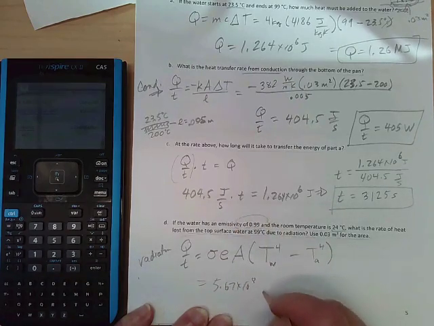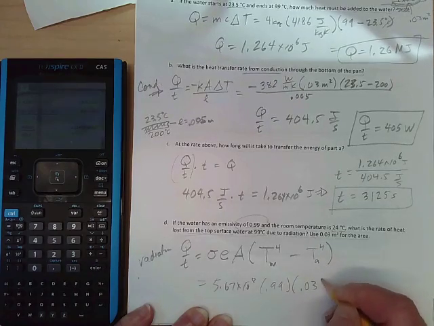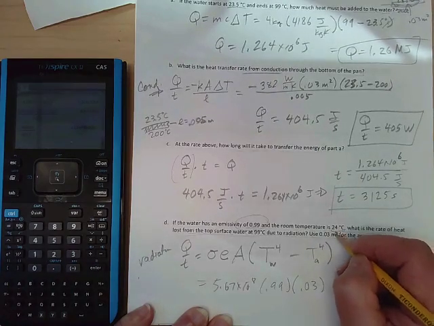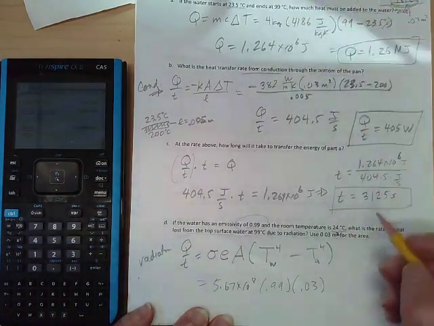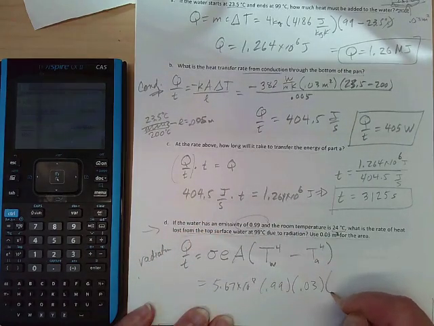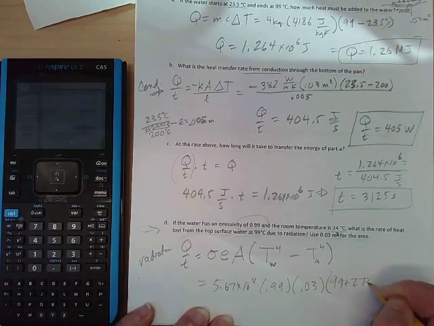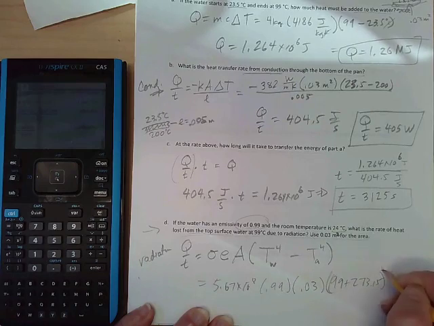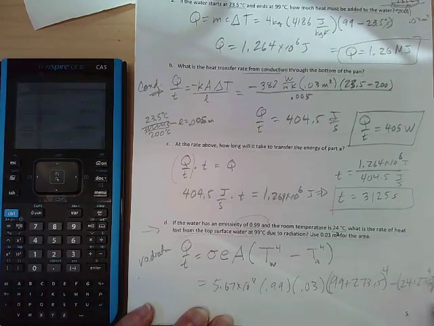Emissivity, I said it's 0.99. Area 0.03. It should be square meters here, so it's an area. I have it as up squared up there, so that's just a little typo there. And then the temperature of the water, 99 plus 273.15 to the 4th minus the temperature of the air, 24 plus 273.15 to the 4th.